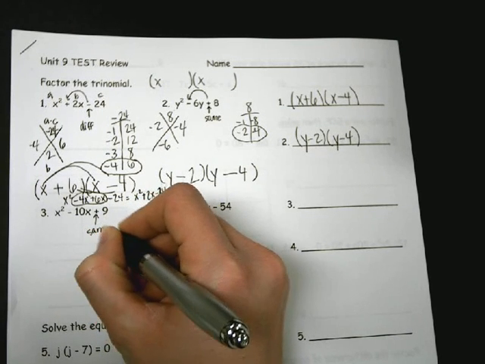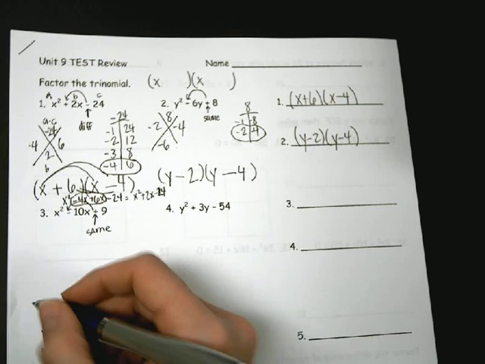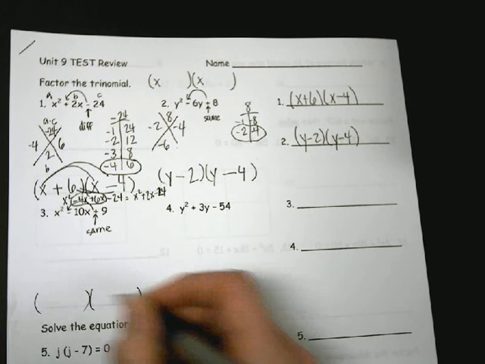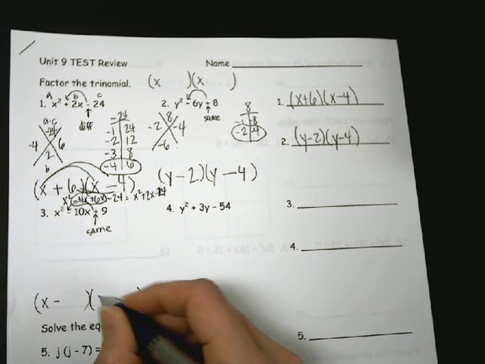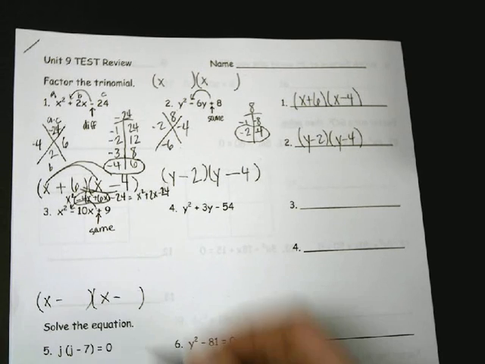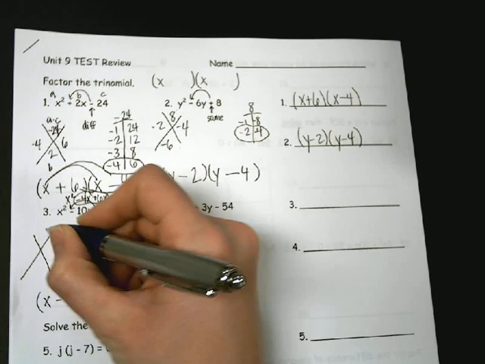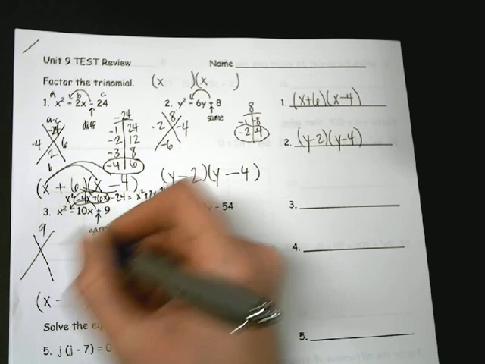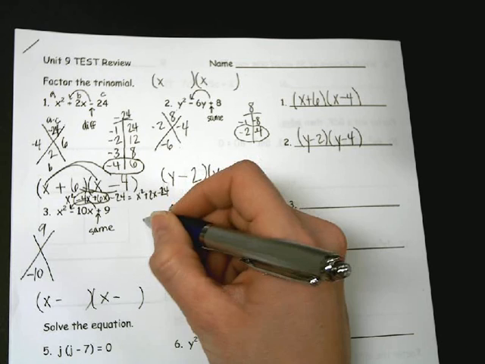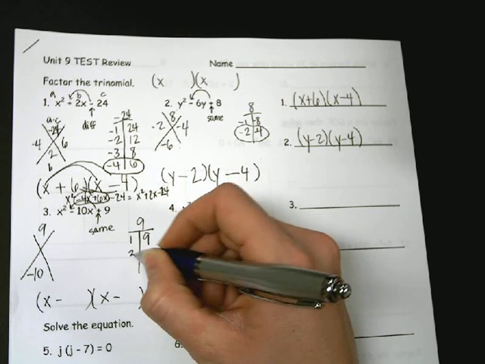Then I need to think what multiplies to give me 9, what adds to give me a negative 10. Multiplies to give me 9. Well, there's two options. There's 1 times 9 and 3 times 3. I know my signs are the same and they're both negative. I'm looking for which combo adds to give me a negative 10. It'll be this one right here. Negative 1 and a negative 9.